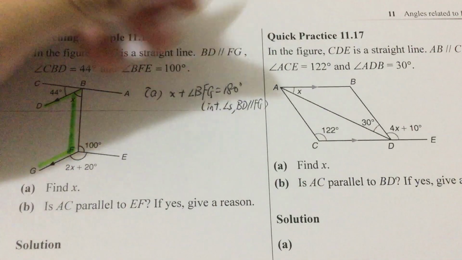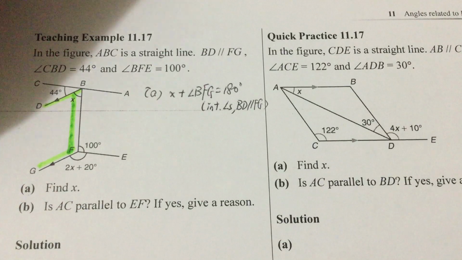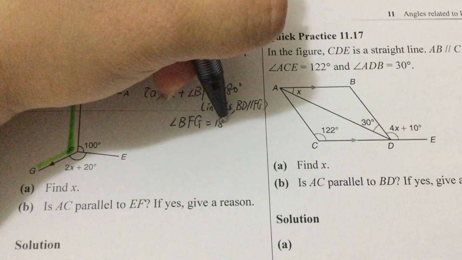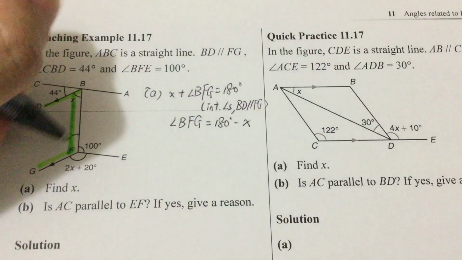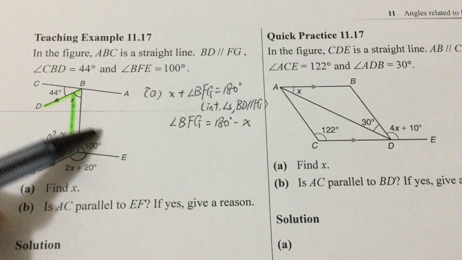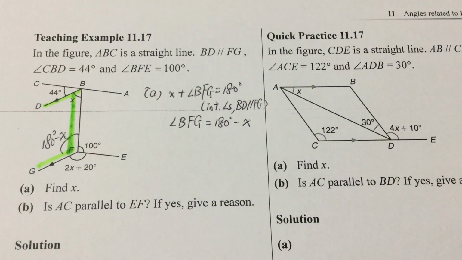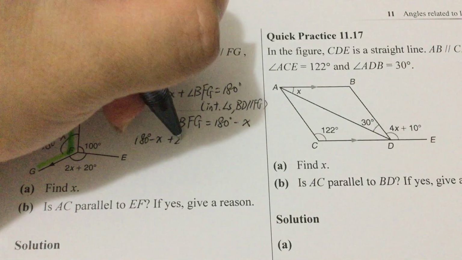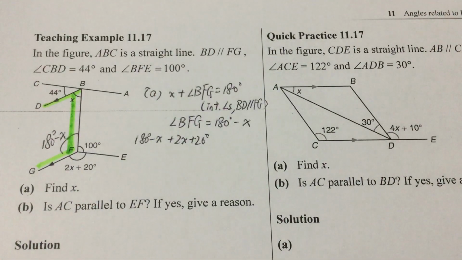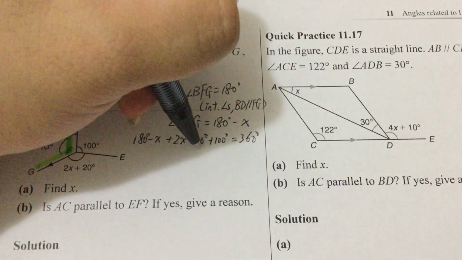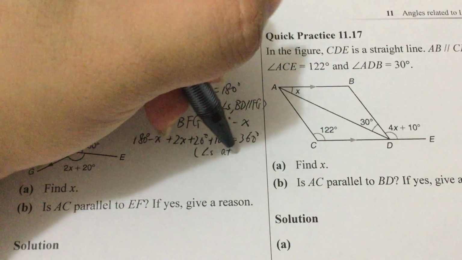Now we are going to find out that angle BFG is equal to 180 degrees minus x. So we can say this is 180 degrees minus x. Okay, so you can solve the problem, because we can use these three angles added together, which will be 360 degrees. So you can solve this with the reason angles at a point. So we have 180 degrees minus x plus 2x plus 20 degrees plus 100 degrees equal to 360 degrees. This one is called the angles at a point.